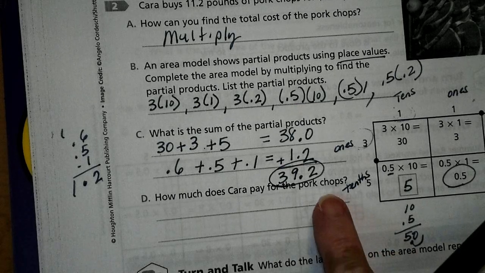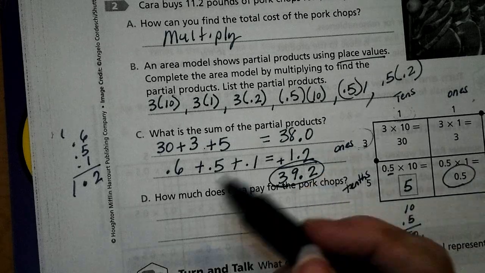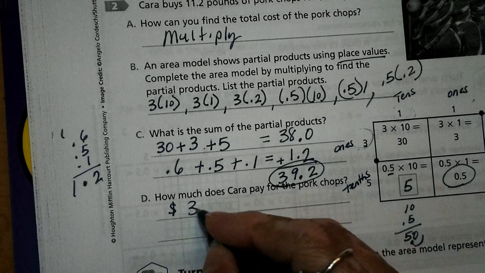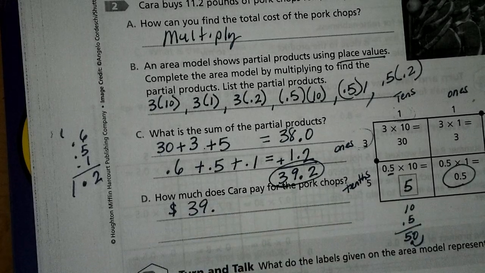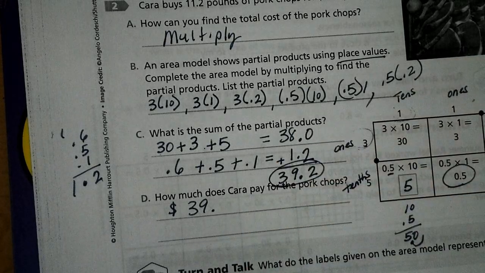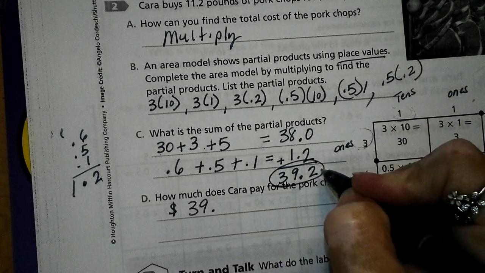So we're talking money, right? So this doesn't look right for money. So how would I write that using money? $39 and what? 2 cents. Not 2 cents. 19 cents.